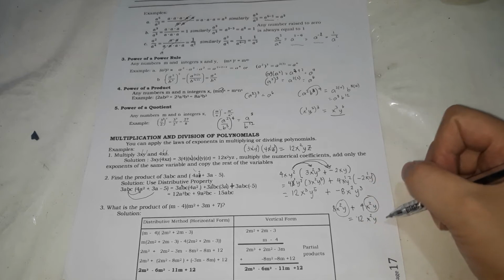Pwede nyo bang i-add itong dalawa? No. Kasi, ang ito, x to the 3, y to the 5. So, hindi magkapareho yung exponent. Magkapareho yung mga letters, pero hindi magkapareho yung exponent. Halimbawa, 8x squared y plus 4x squared y. So, kapag ganito, dahil magkaparehong x squared y, so pwede nyo ma-plus. So, you could also understand it like this. So, ang 8 na x squared y, dagdagan mo ng 4 na x squared y is equal to ilang x squared y na? 12. So, 12 na x squared y.